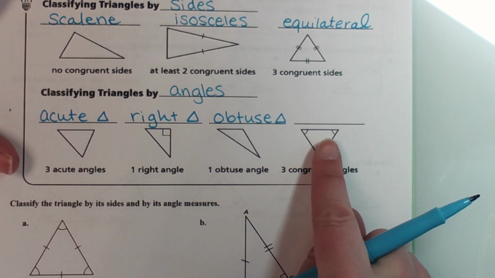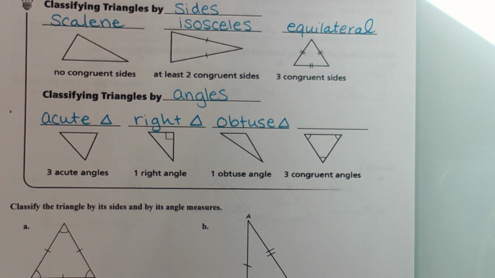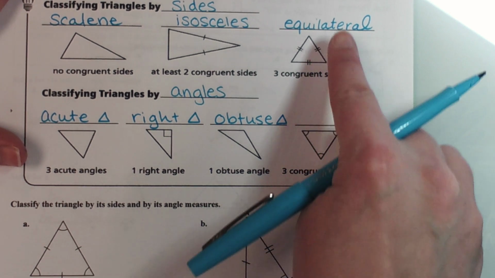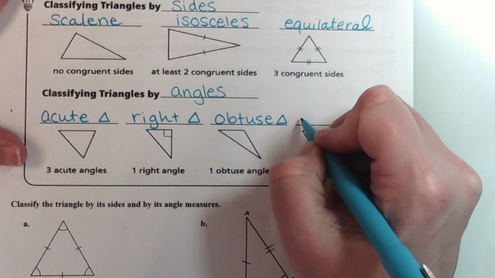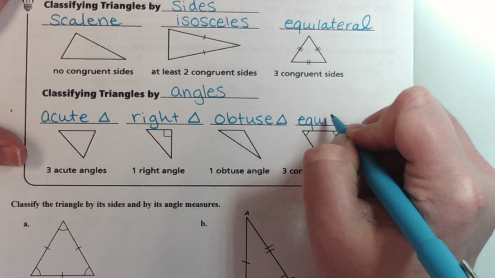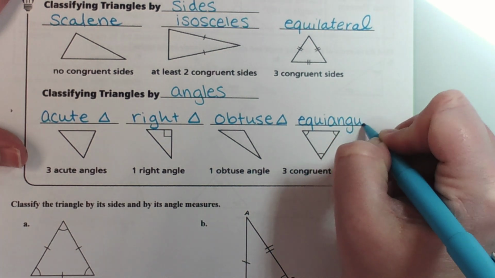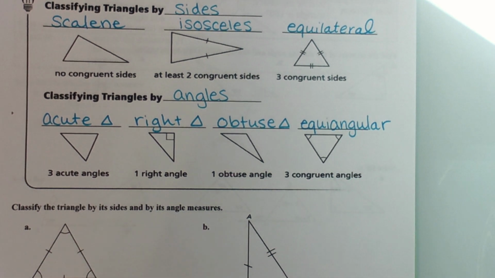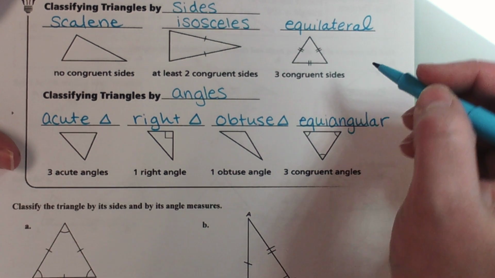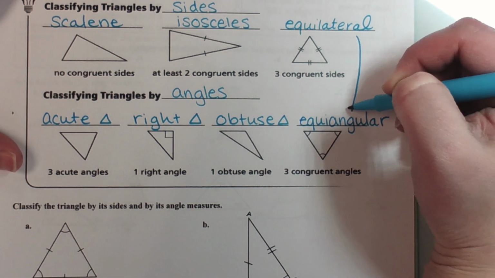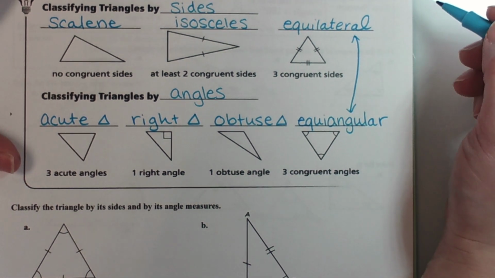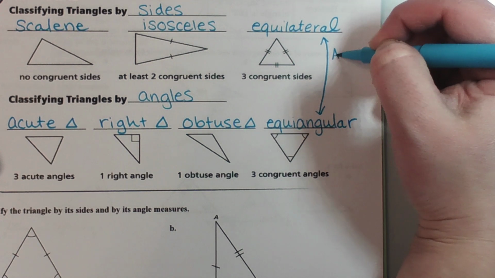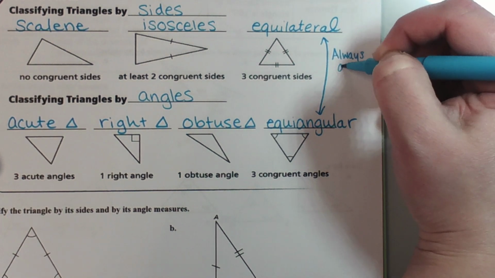Also, one of the things we're going to learn in this chapter is that if angles are the same in a triangle, you also have some side lengths that are the same. And so people tend to overlook congruent angles for the congruent sides. But there is a separate term for it, and it's called equiangular. Every single triangle that is equilateral is also equiangular and vice versa. These will always go together.